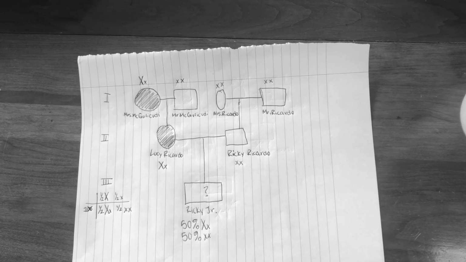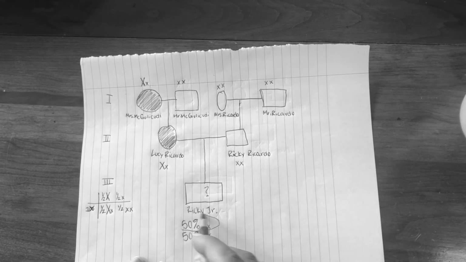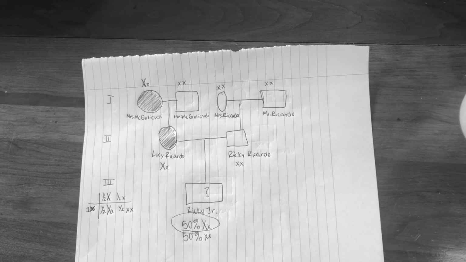Why, would you look at that? Looks like little Ricky has McGillicuddyitis after all. That's my heterozygous boy.